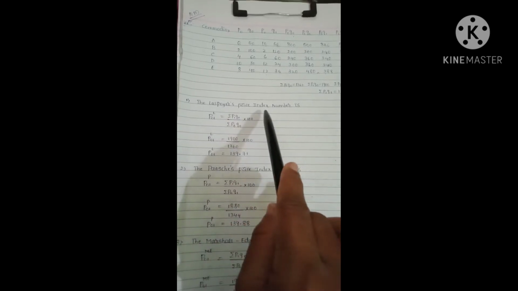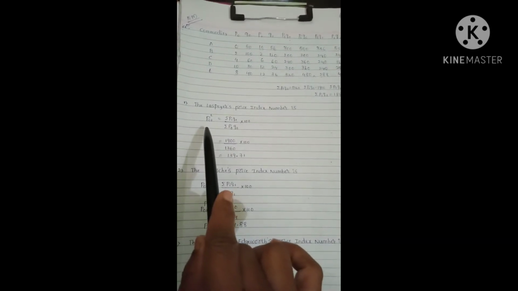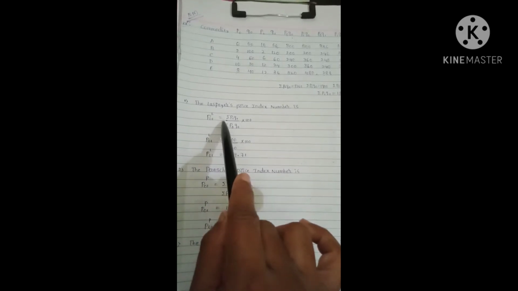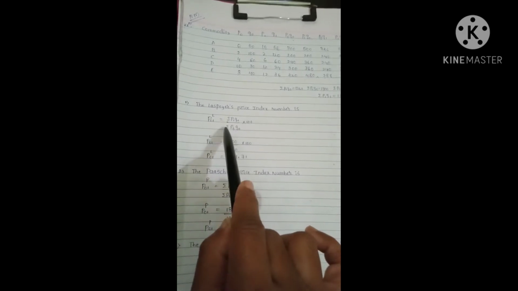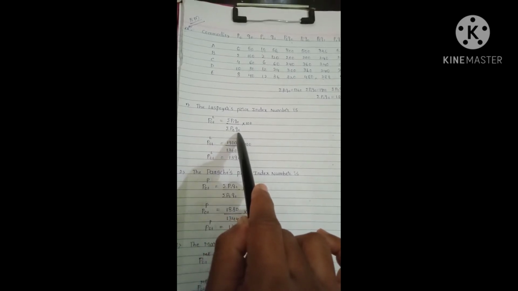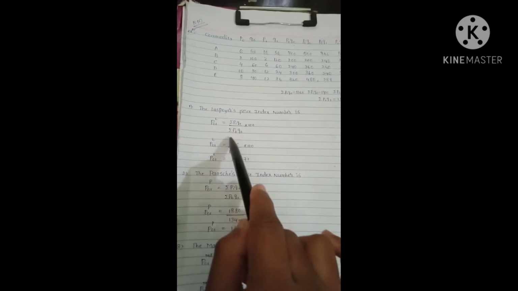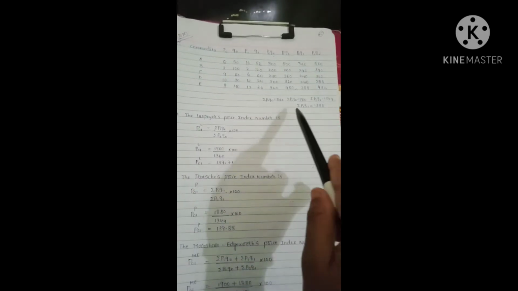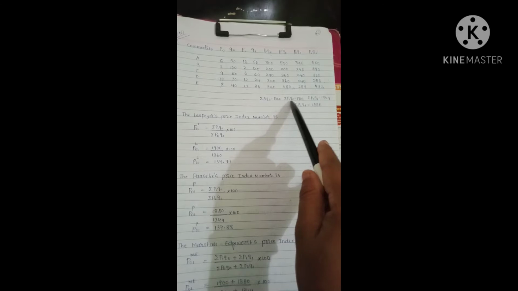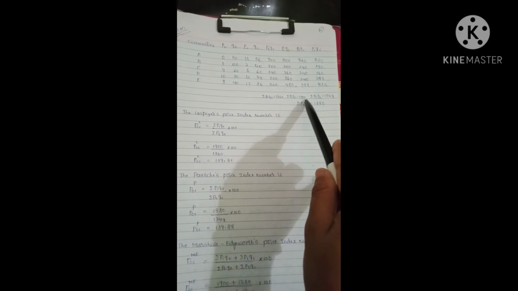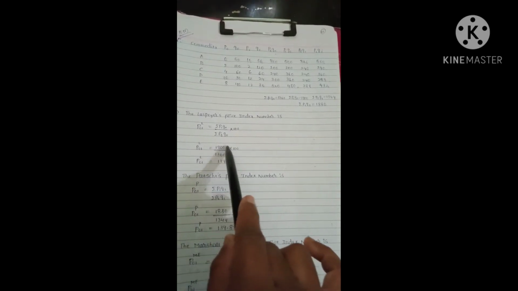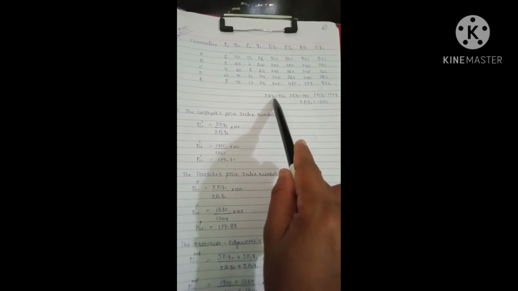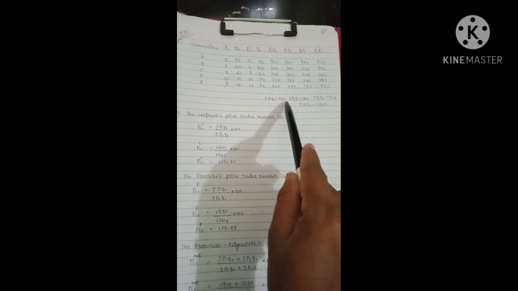How do we calculate last year's price index number? It is symbolically defined as P01 of L equal to summation of P1 Q0 divided by summation of P0 into Q0, into 100. Already these two we calculated in the above table. What is summation P1 Q0? Search here. The summation of P1 Q0 is here. What is the value? 1900. That value right here, 1900 divided by summation of P0 Q0, where the summation of P0 Q0 value is 1360.